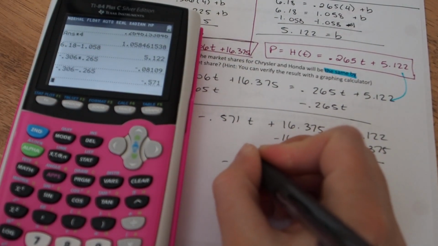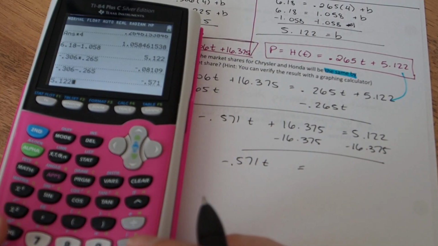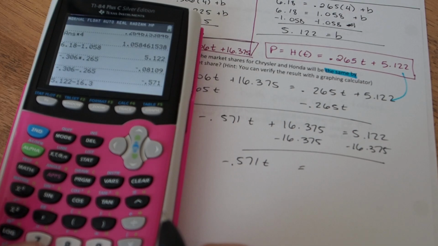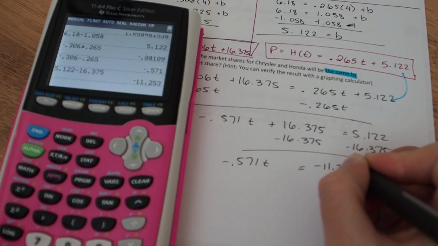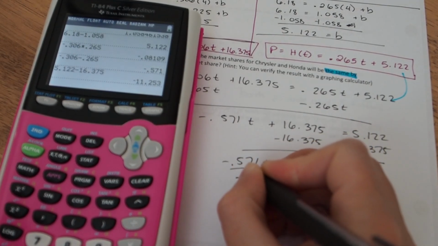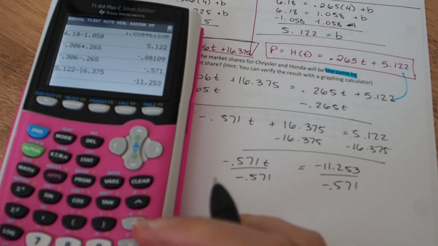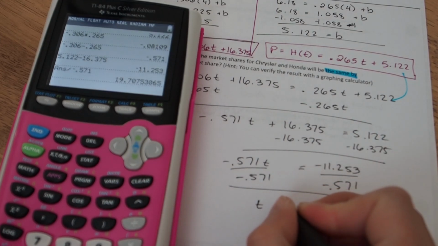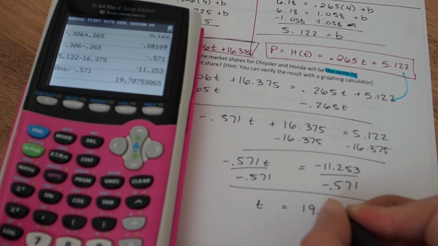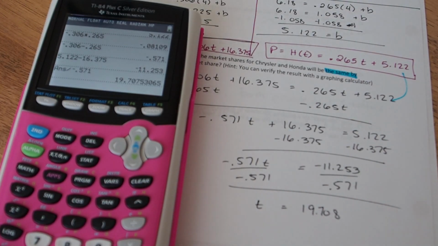So negative 0.571t will equal 5.122 minus 16.375, or negative 11.253, and I should be able to divide both sides by negative 0.571 to get t. So 19.0708. Okay.